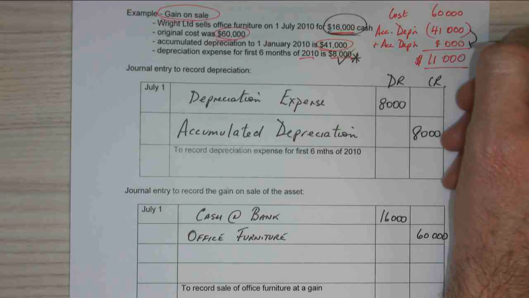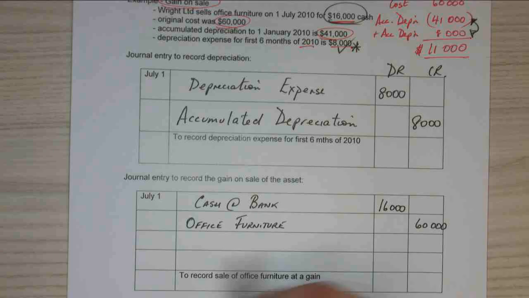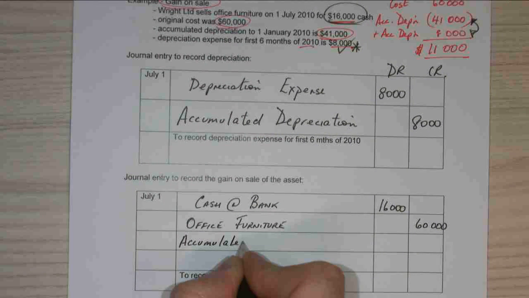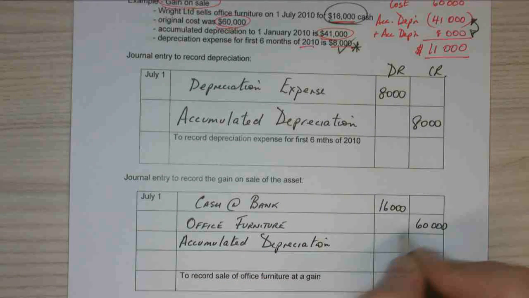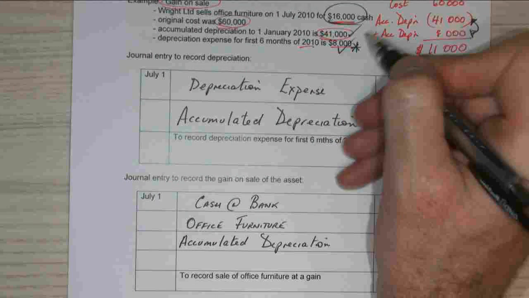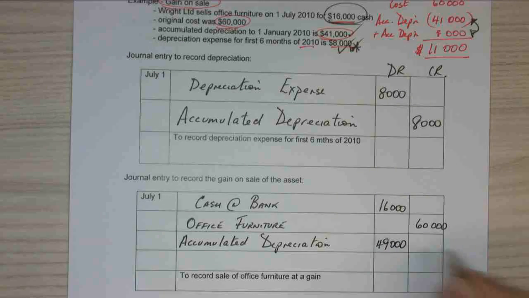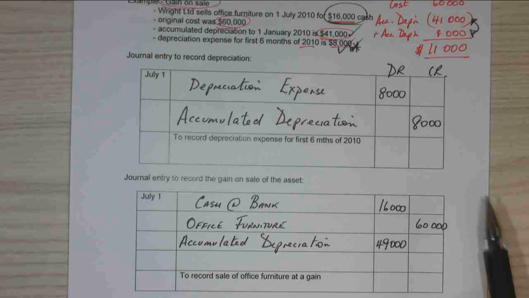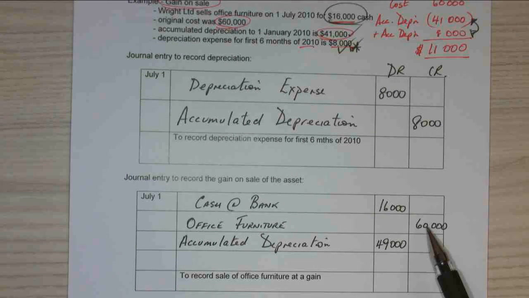And now I've got these two sums here, which is $49,000 worth of accumulated depreciation. So I've got accumulated depreciation of $49,000, being the original 41 plus the 8,000, so that makes $49,000. And accumulated depreciation is normally a credit. I'm removing it from my accounts, so it's a debit balance this time. Now if I look at my journal, I've got 49 plus 16 makes 65. I've only got 60 on this side, so I need to record a gain on my sale.